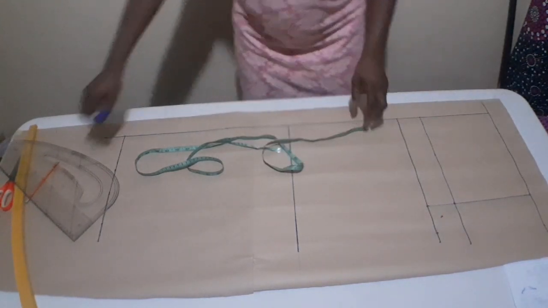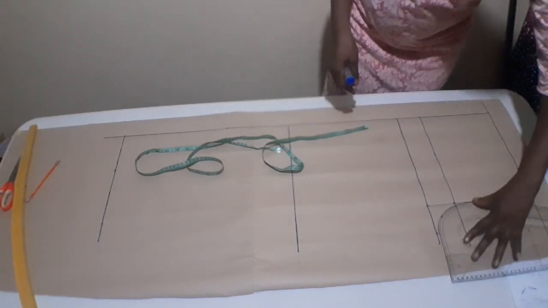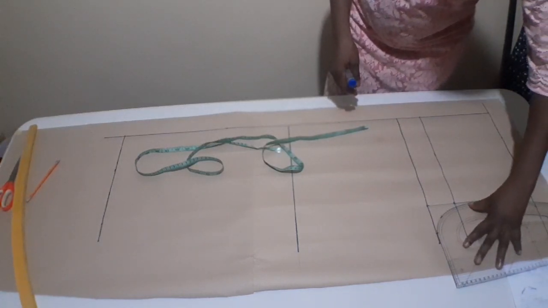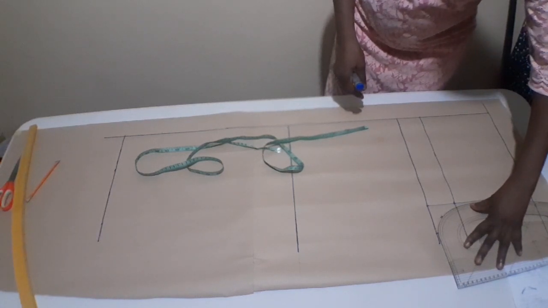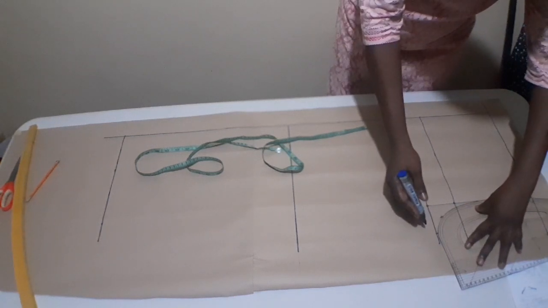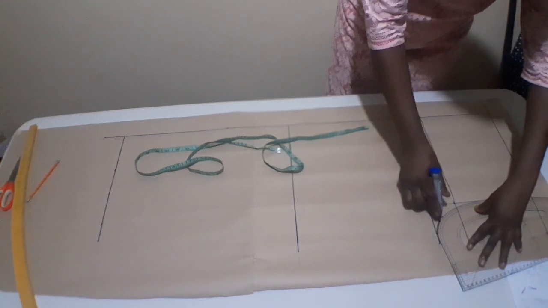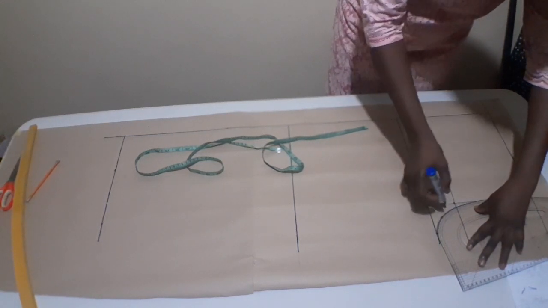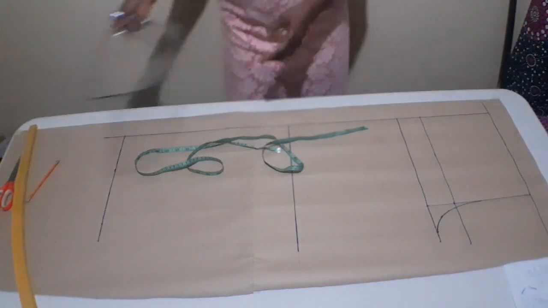So I'll now create my curve for the front pattern. I'll just place my ruler like this. But if you don't have your curve ruler, you can make use of your freehand if you are good at your freehand. So that's just it for the front pattern.